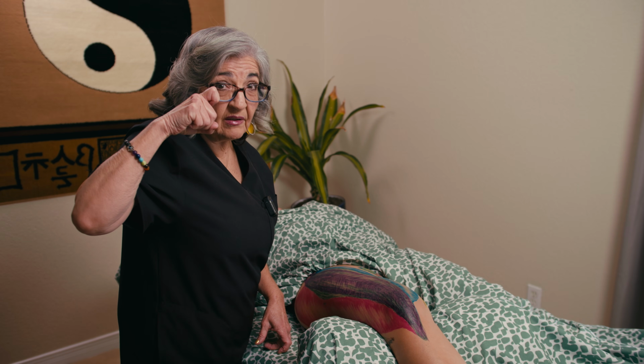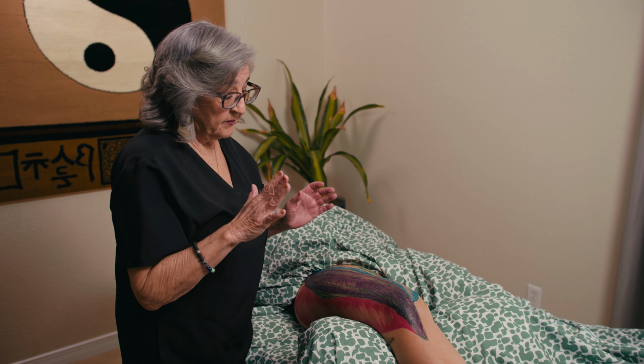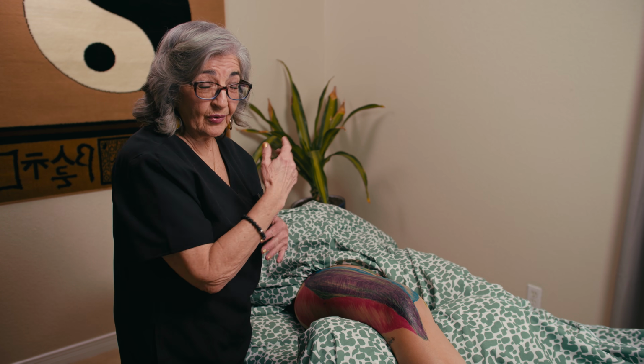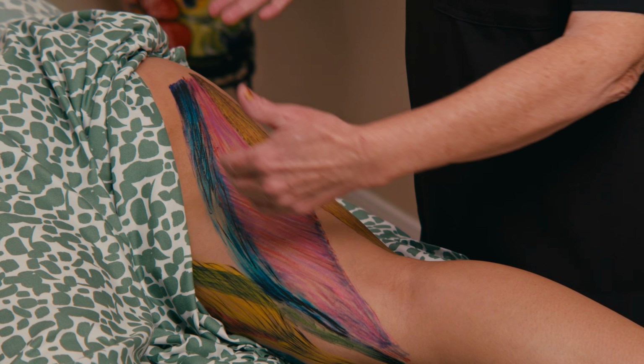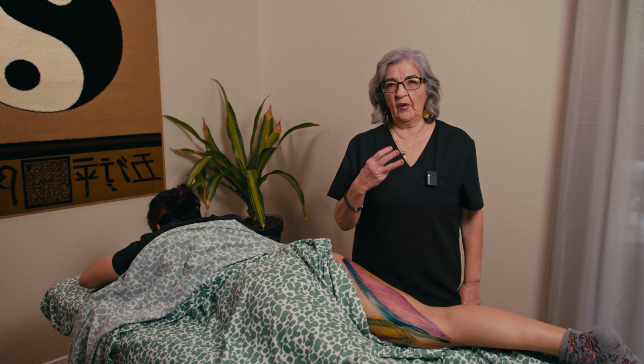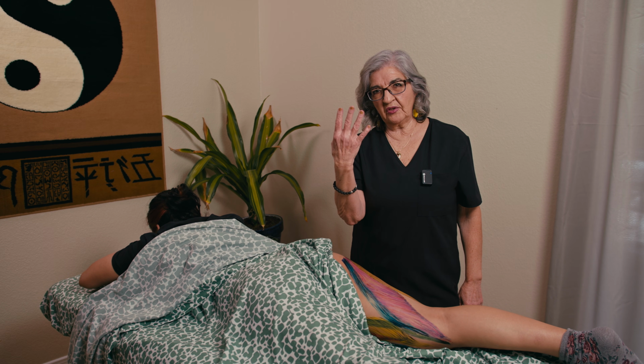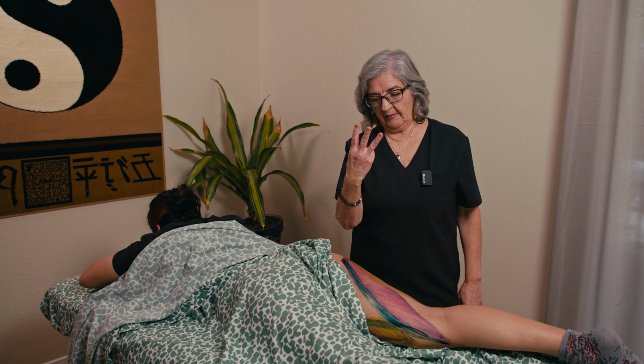We do knee flexion when you bend your knee. So let's turn her over prone so we can show you. Okay, we move on to the hamstrings. The hamstrings, there's only three. Remember, 5 adductors, 4 quads, 3 hamstrings.